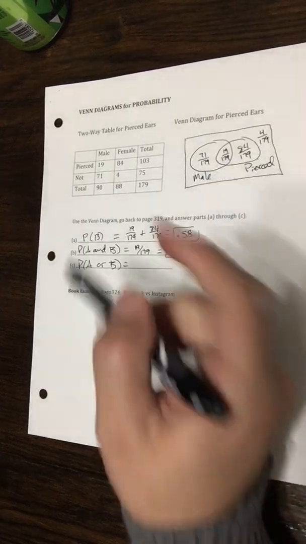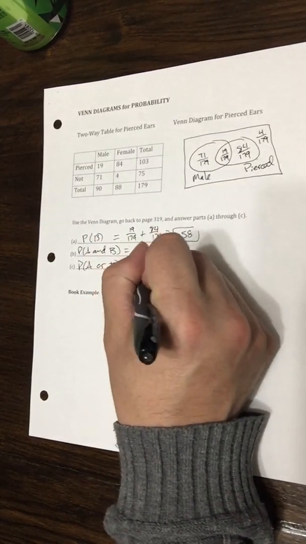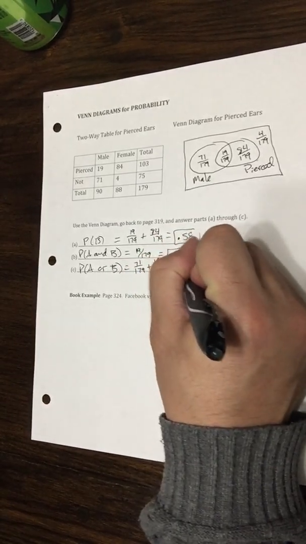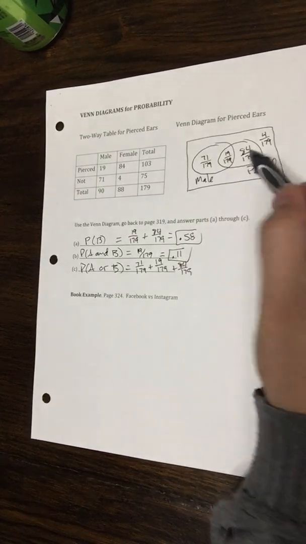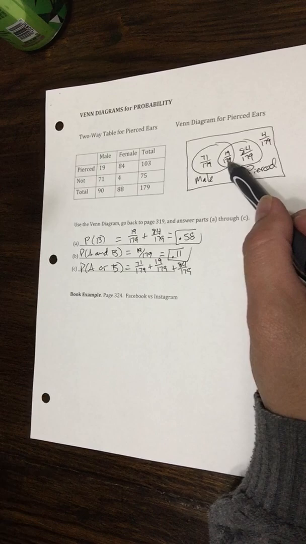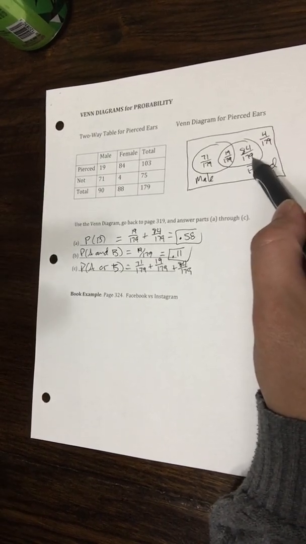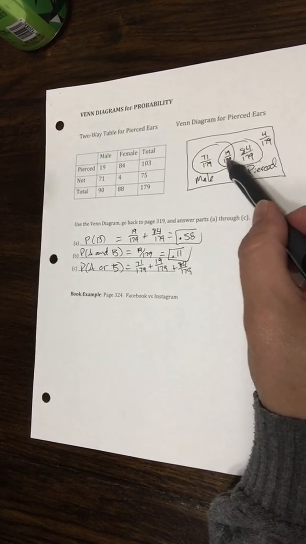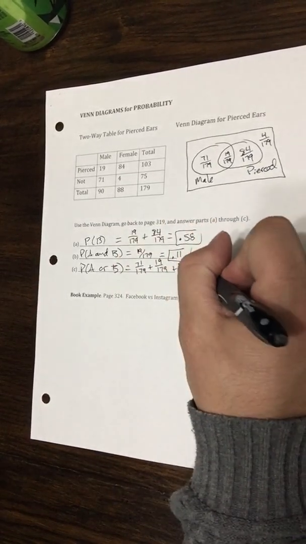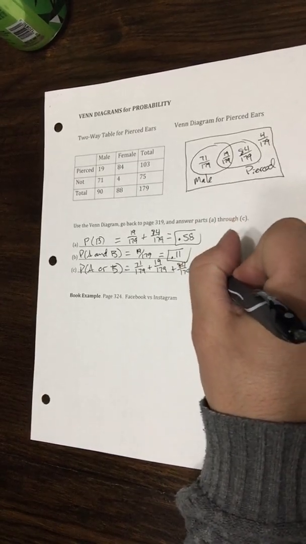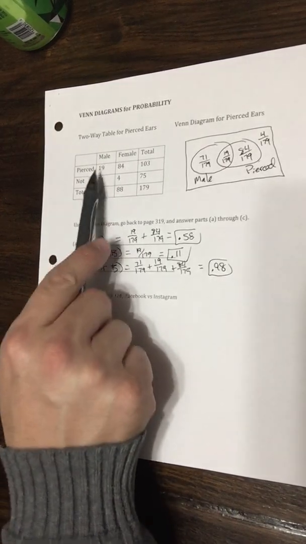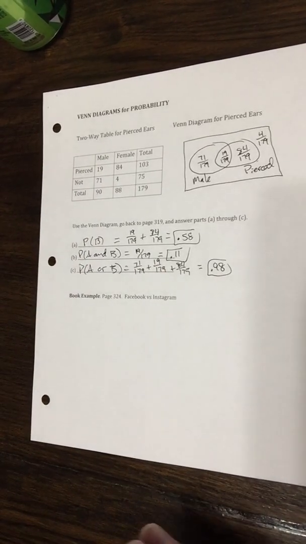That's the or part. So it will go 71 over 179 plus 19 over 179 plus 84 over 179, because those are now mutually exclusive. You can't be a male without pierced ears and be a male with pierced ears at the same time. You can't have pierced ears and not be male and have pierced ears and be male at the same time. So these three things became mutually exclusive, so I could add them up and I end up getting 0.98 out of that. Just like you could add these three numbers up in the two-way table we saw earlier in 179.